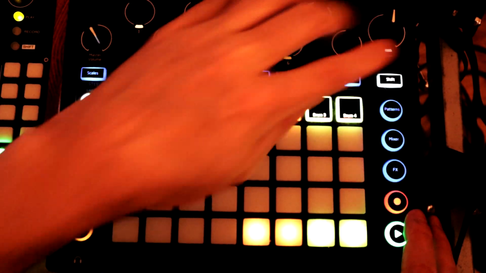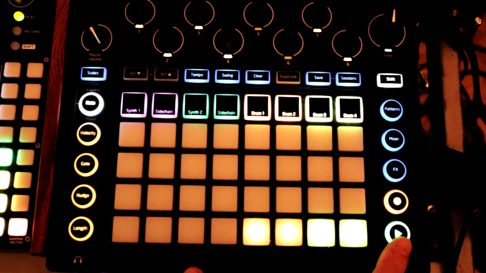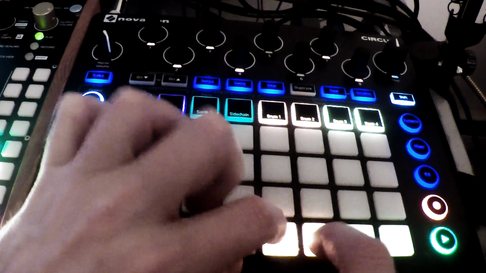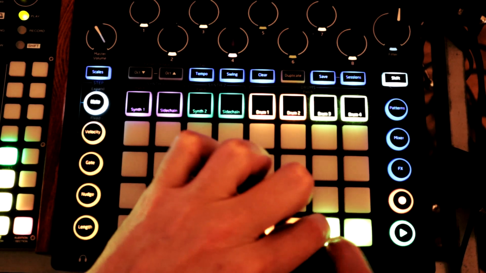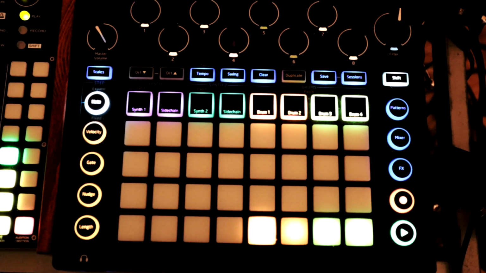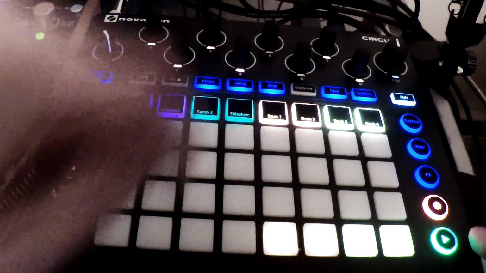So we're going to start off recording quantized beats, and you can hear very clearly the difference. This is unquantized.